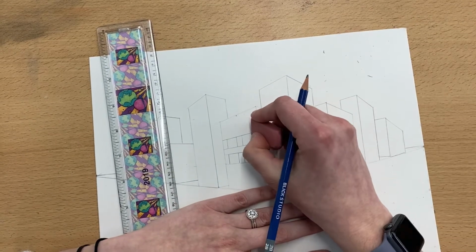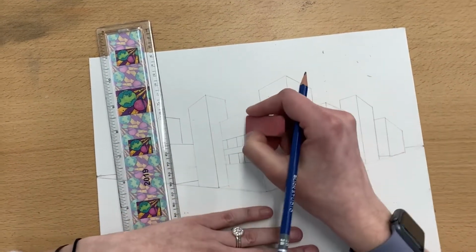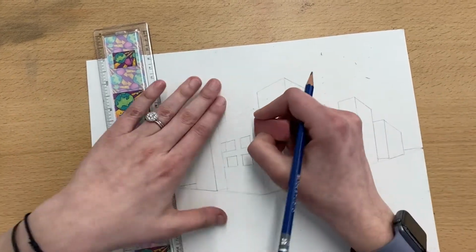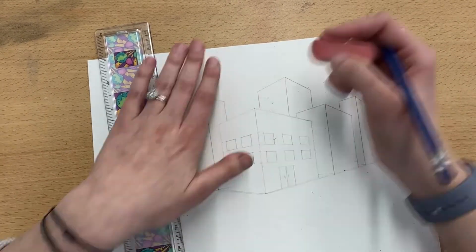All right, and then once again, let's erase what you don't need. And again, it is so important to draw lightly on this project. We'll have the opportunity to darken in the lines that we know that we need.